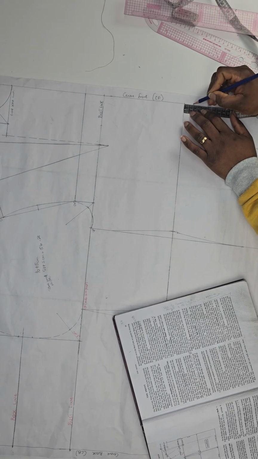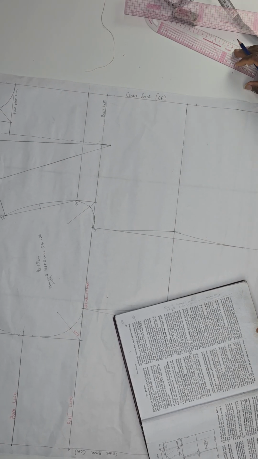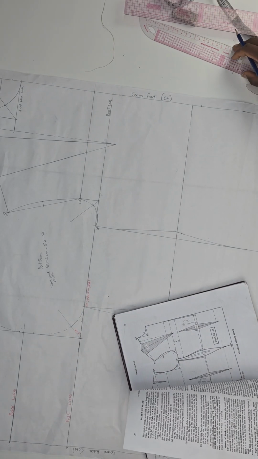So in this case, let's do 2 cm. Consider 2 or 2.5 cm. So we'll be doing 2 cm because this is bust 102. It's not as bad. It's not as bulgy as bust.